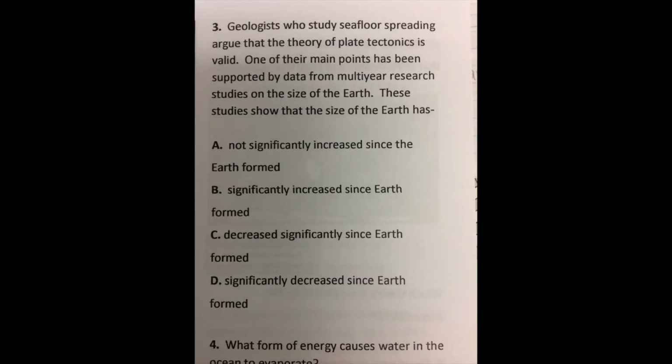Number 3. Geologists who study seafloor spreading argue that the theory of plate tectonics is valid. One of their main points has been supported by data from multi-year research studies on the size of the Earth. These studies show that the size of the Earth has A. Not significantly increased since the Earth was formed, B. Significantly increased since Earth was formed, C. Decreased significantly since Earth formed, D. Significantly decreased since Earth formed. Mark your answer choice.